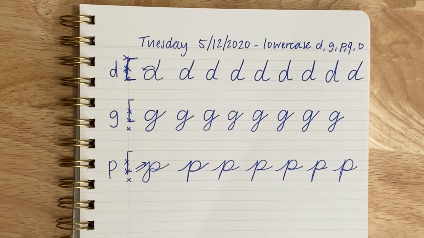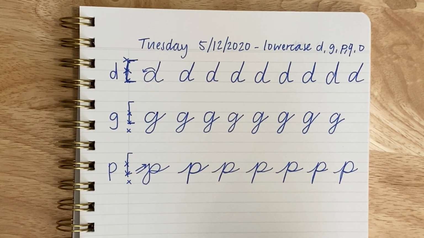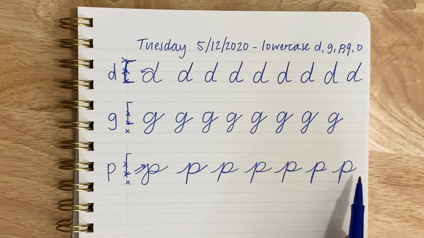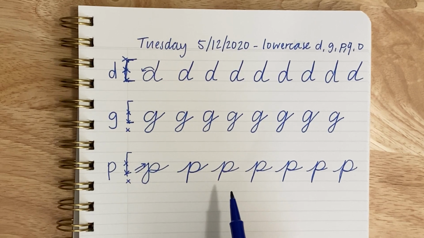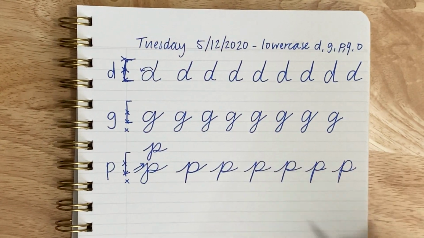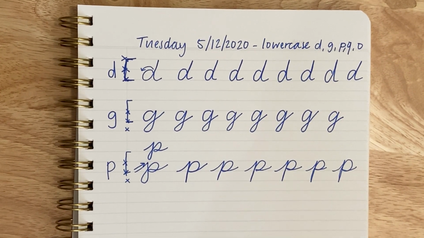Okay, so that's P. You can do the fancy way if you really want to. I would prefer you start off this way, and then when you master the letter P, you can start adding that little swoop in there. I could probably make it look a little nicer. Oh yeah, that was better. Like I said, the quicker you go, sometimes the easier the letters become.